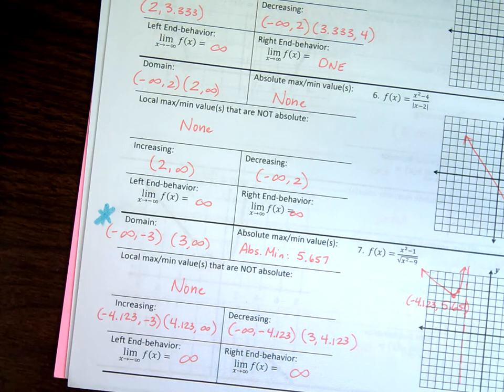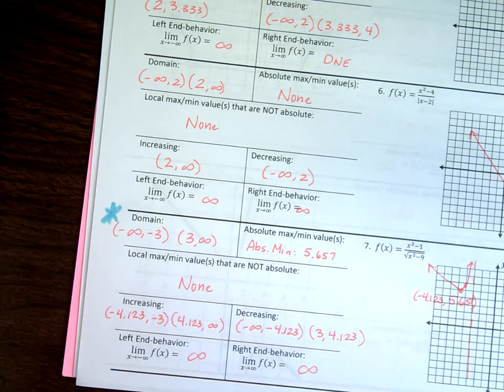Increasing from negative 4.1 to negative 3, from positive 4.1 to infinity, decreasing from negative infinity to negative 4.1, and from 3 to 4.1. On the left it goes to infinity, and on the right it goes to infinity. And that takes care of number 7. So questions on 7?